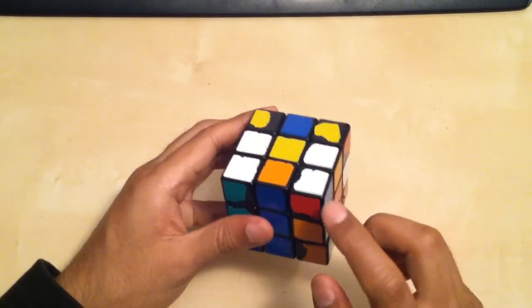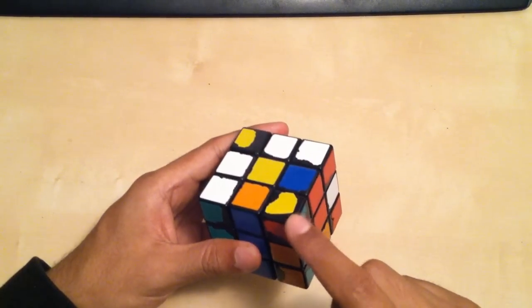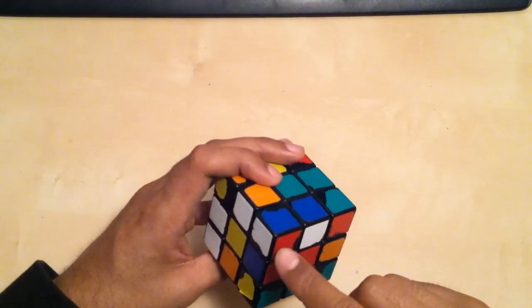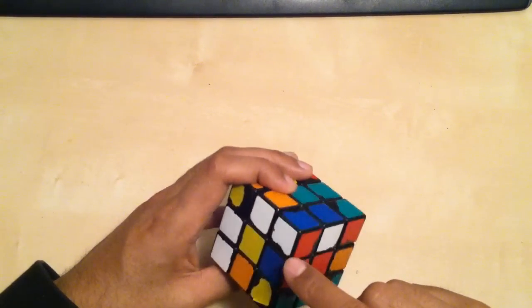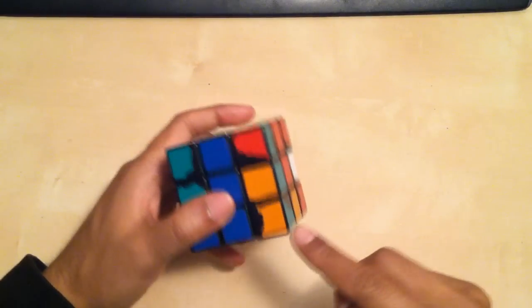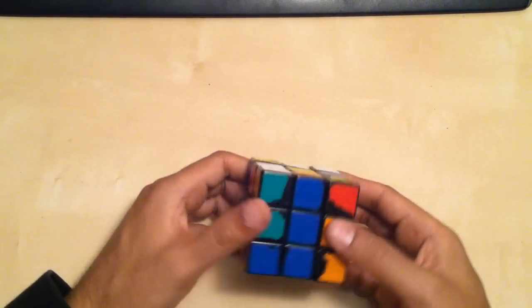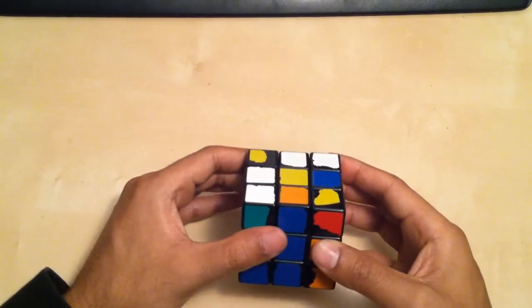Again, this buffer zone is not solved, so I can just move it in here. Okay, so I move the bad corner here, and now you can see the next piece is blue, red, white. That's over here, so I could just continue on without any problem.